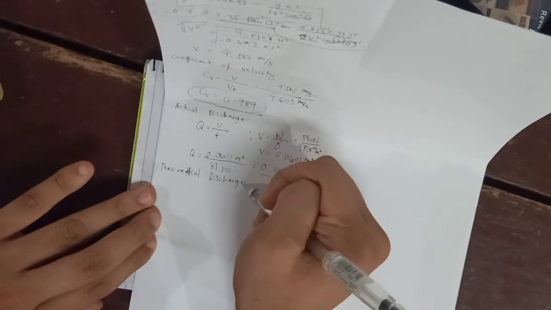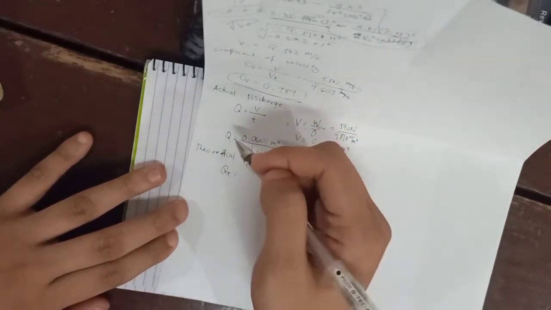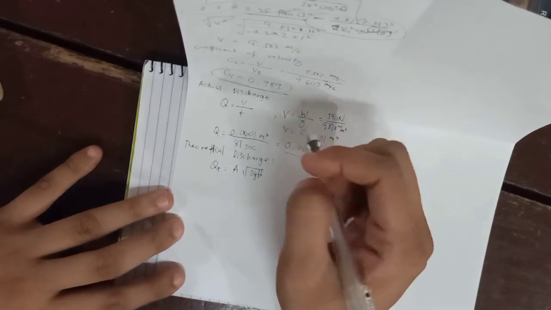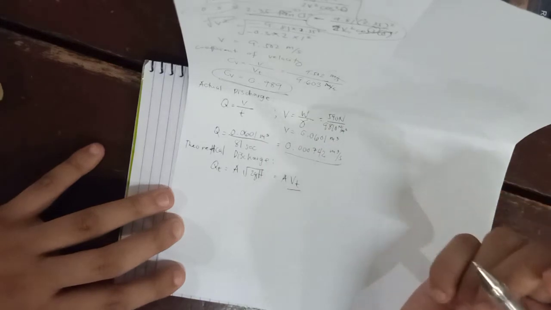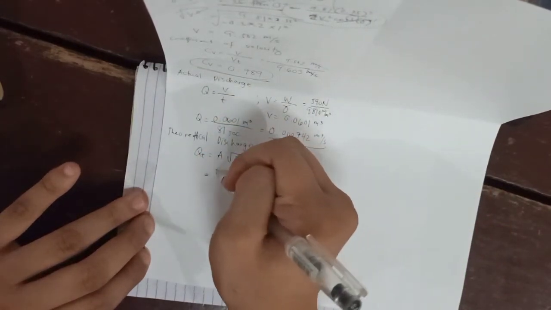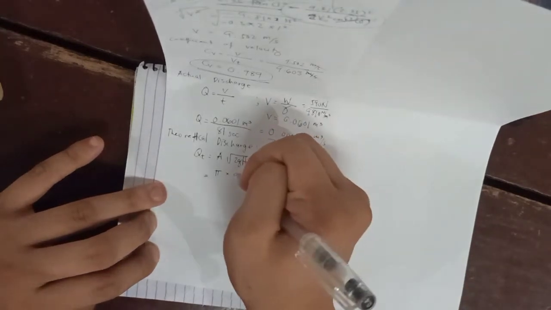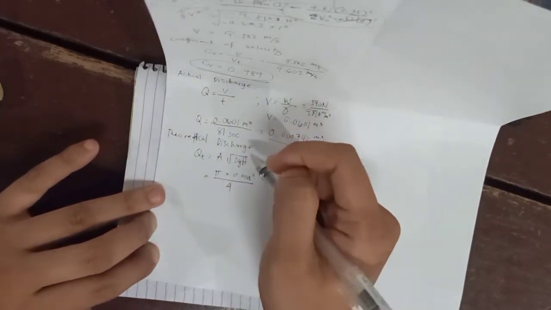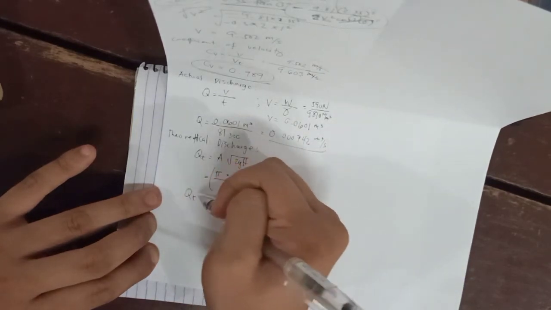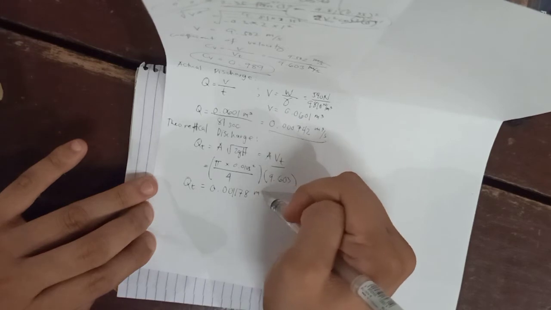discharge. So QT, diba kung theoretical is kung naman kanira A square root of 2gh, or simply A VT. Kaya naman tayo VT, V sub T, no? Theoretical velocity. So sa area is sa orifice. So pi times 12.5 millimeters. So it would be 0.0125 squared over 4 times VT is 9.603. So our QT now is 0.00171178 cubic meter per second.